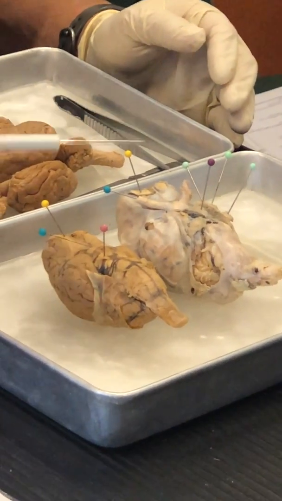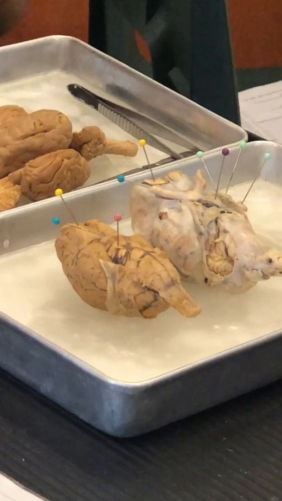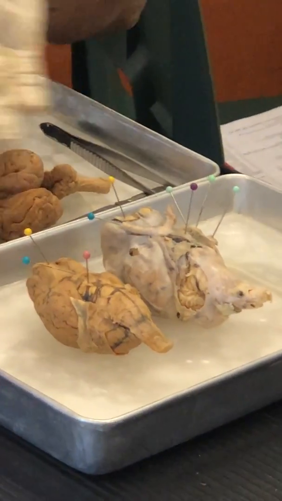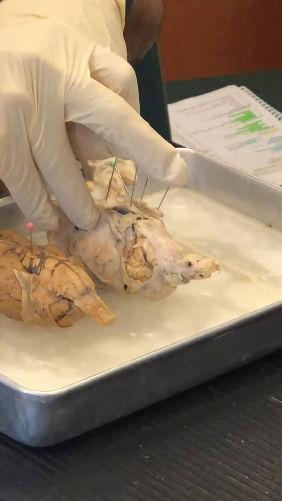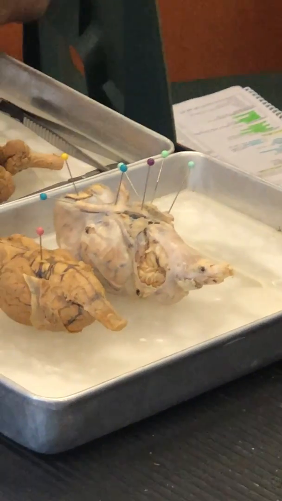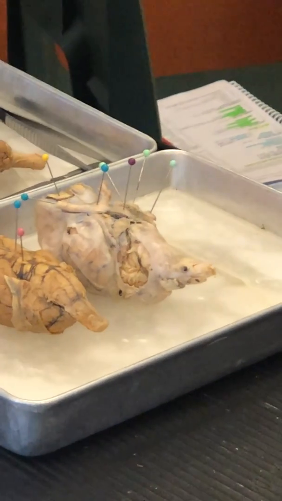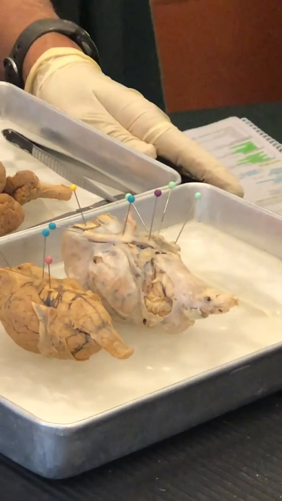Now, folks, right there. Oh yeah, I forgot. All right, let's do this. There, folks, the optic nerve crosses over. Forms a letter X, like that. All right?